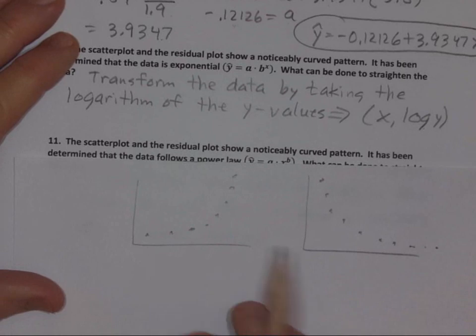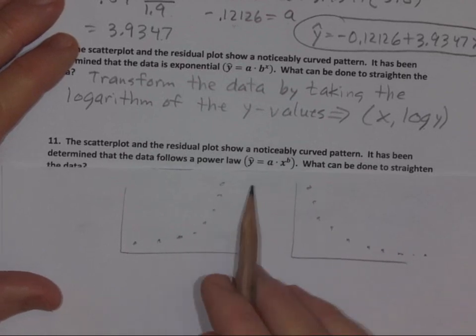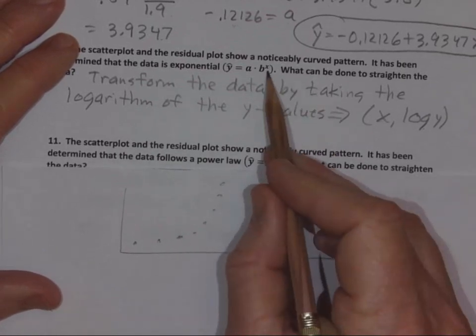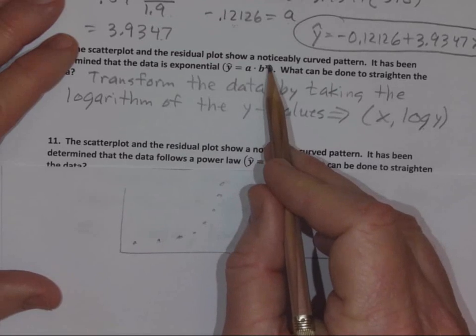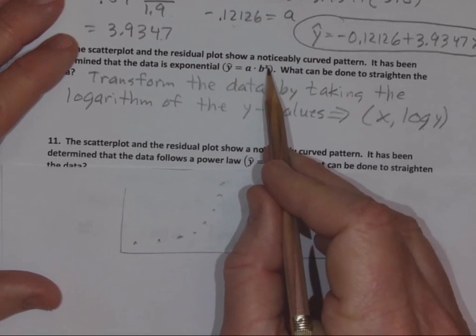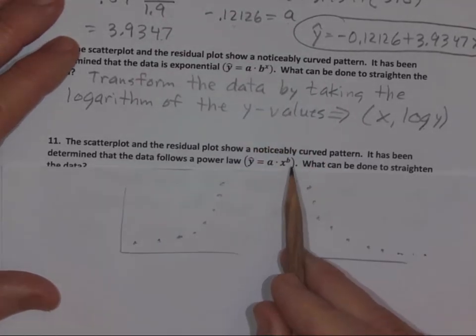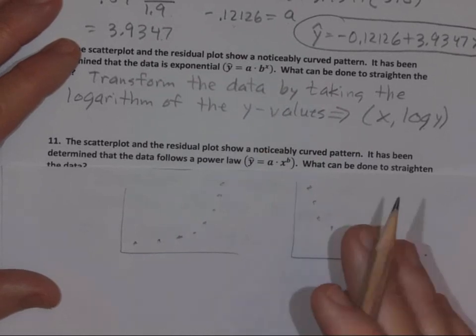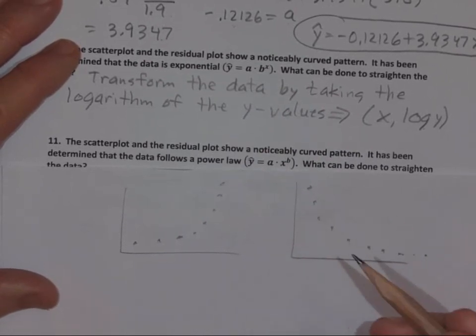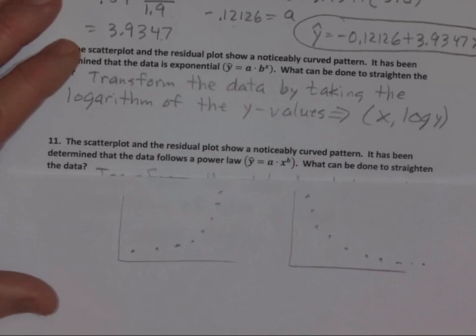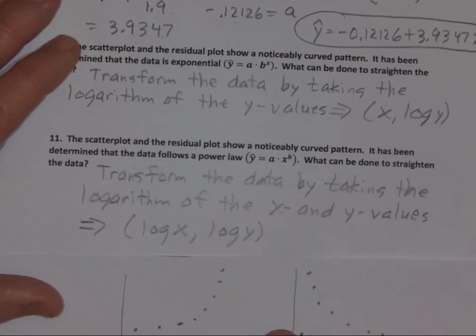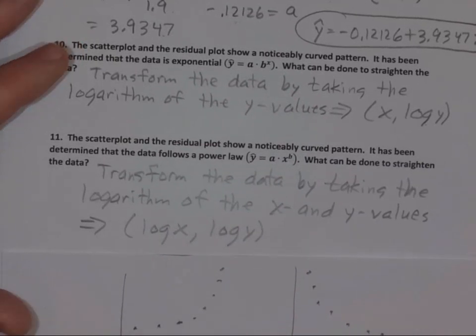And then the other thing, if data is showing a noticeable curve, it might be following a power law. So you notice here x is an exponent. If x is an exponent, that's exponential. All right? But if x is a base, then it's following a power law. It's not quite as powerful as exponential, but it's like a parabola, like y is equal to x squared. And so what will straighten it then is you take the log of x and the log of y.